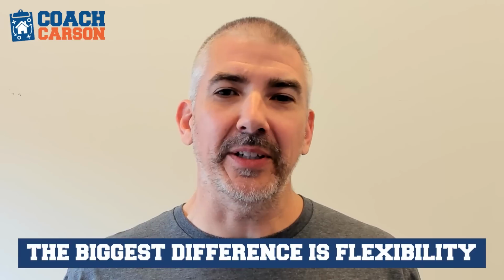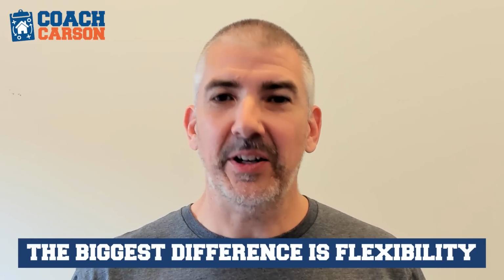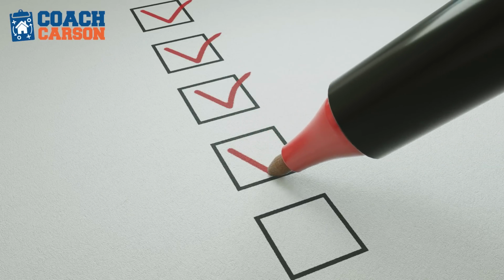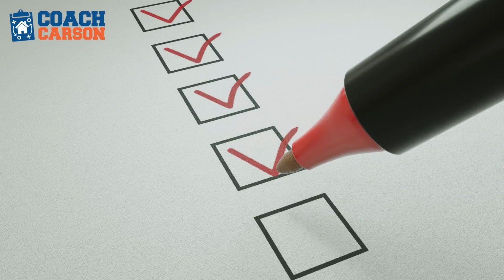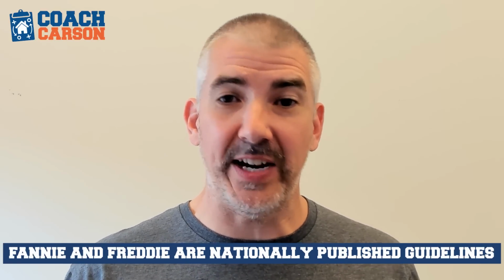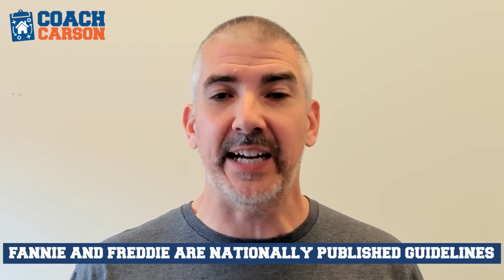So the biggest difference is flexibility. Fannie and Freddie, conventional loans, have a box. You've got to fit inside that box for lending to work, and it's this way or the highway. If you go to any lender, they're all going to have the exact same guidelines because it's a national published set of guidelines. Fannie says we're going to buy mortgages if it fits inside this box.